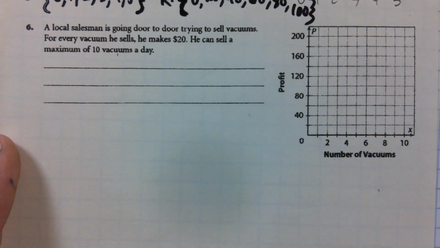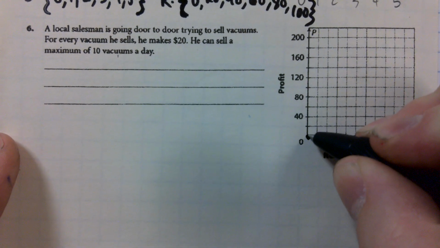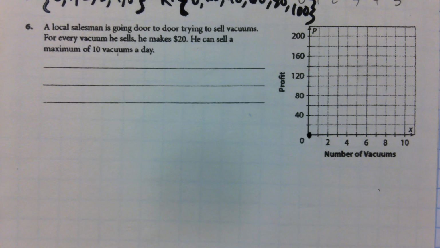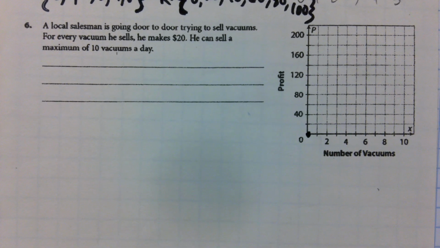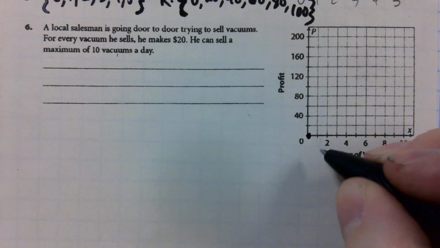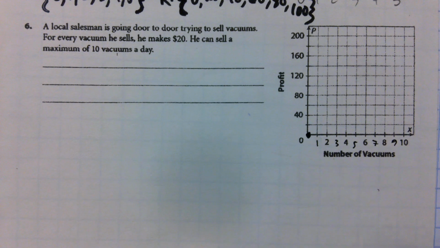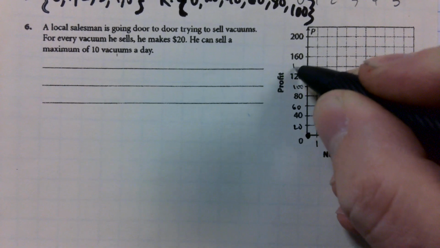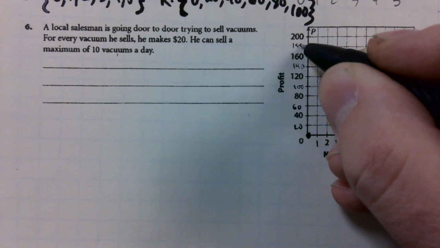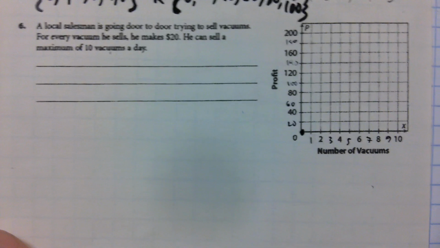How much money do you make if you sell 0 vacuums? $0. That's right. Now we can't forget about all the notch numbers, like 1, 3, 5, 7, 9, 20, 60, 100, 140, and 180. Those numbers are all still there. Just because they're not written doesn't mean they're not there.